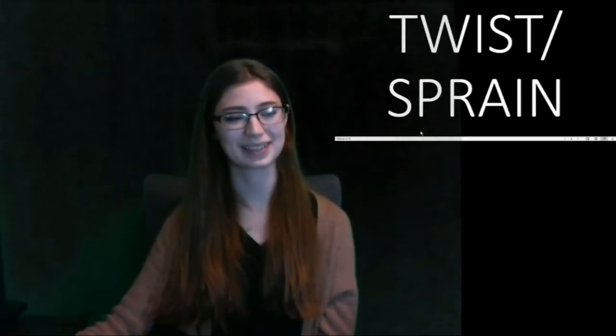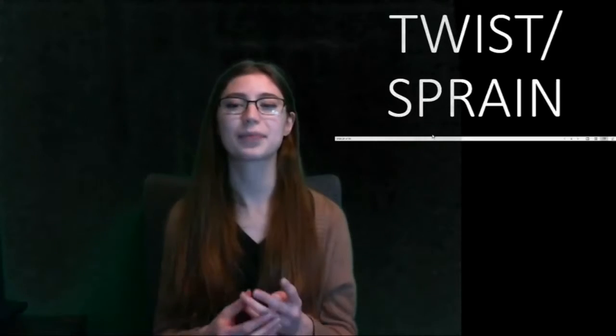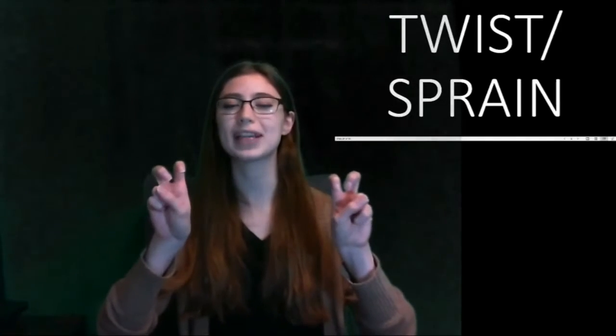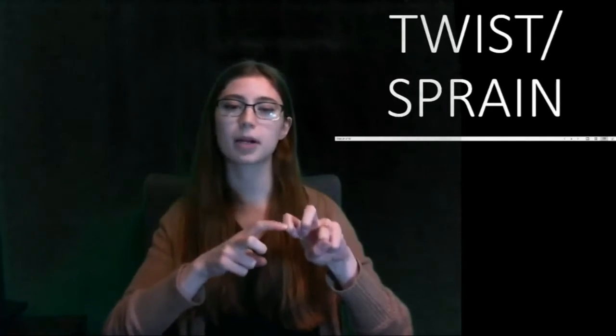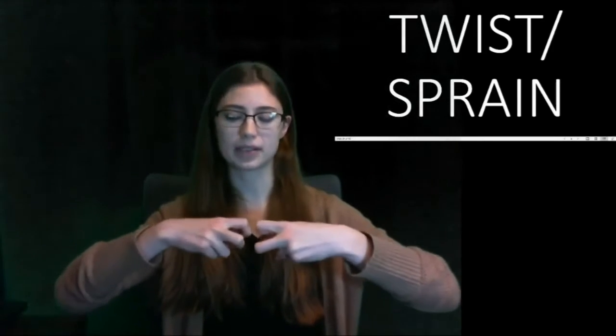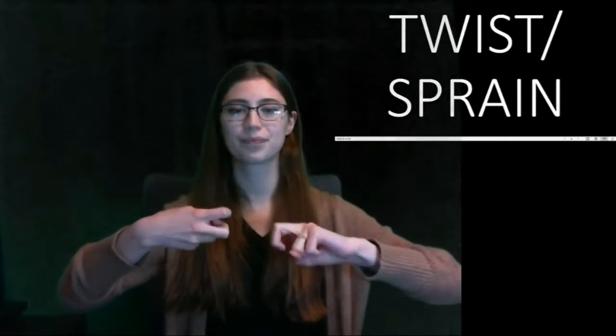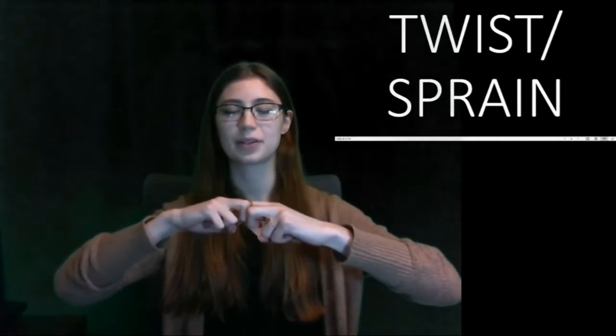All right. Twist or sprain. For this, you're going to make 2 bent V hand shapes, and you're going to put these parts of your knuckles together and then twist them apart in opposite directions. Twist or sprain.